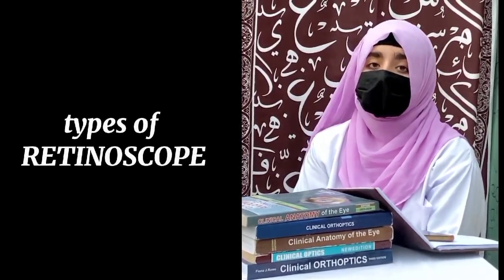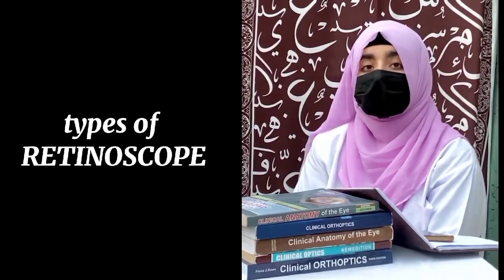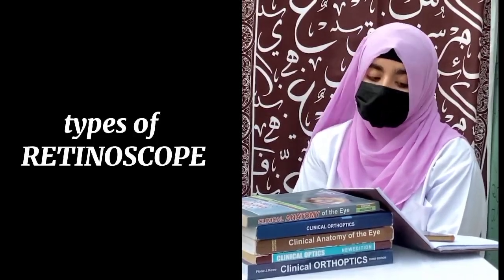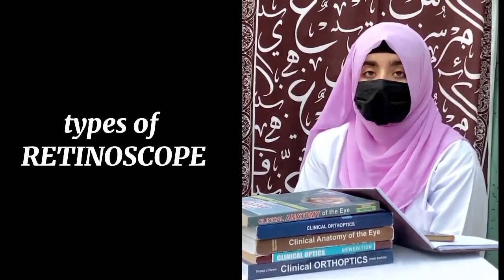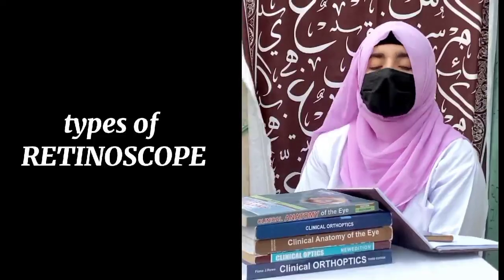There are two types of retinoscope also. The first one is the reflecting mirror retinoscope, which is divided into two types: single plane mirror and plane and concave mirror. The second one is the self-illuminating retinoscope, which is further divided into spot retinoscope and streak retinoscope.